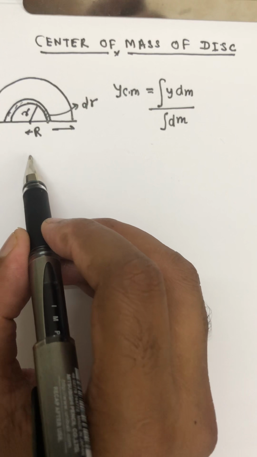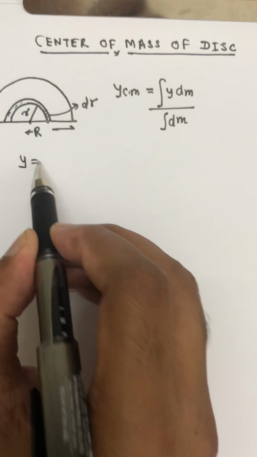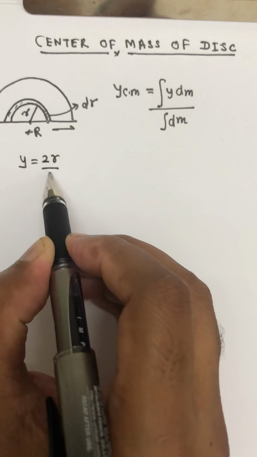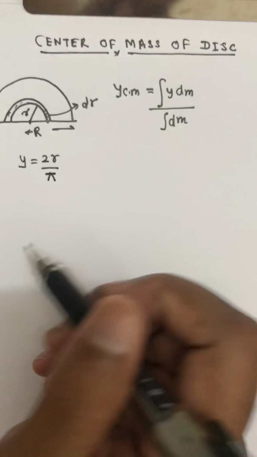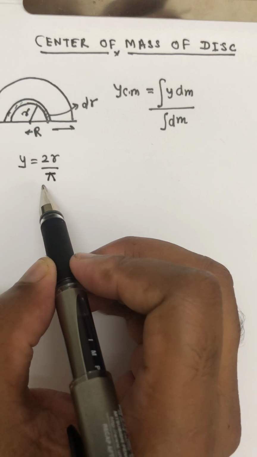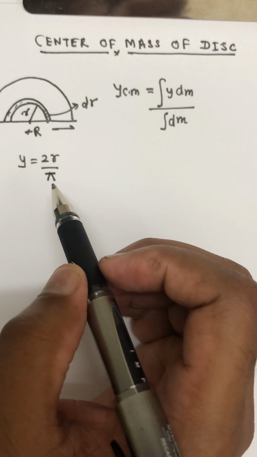The center of mass of a ring is 2r by pi. In the previous video I have done the derivation for that. The center of mass of a ring will be 2r by pi.